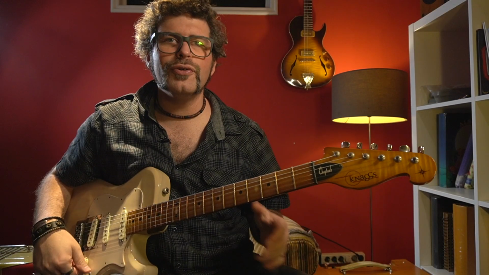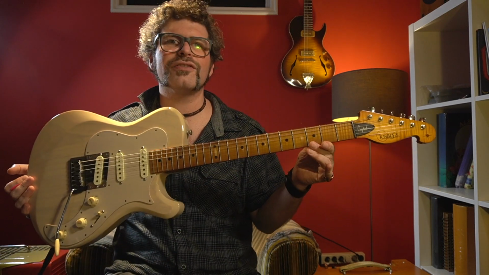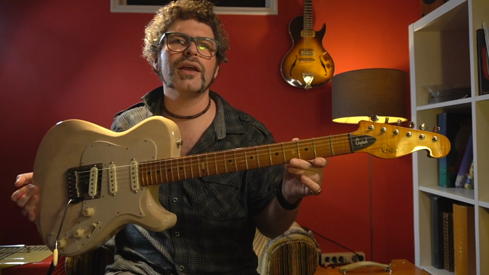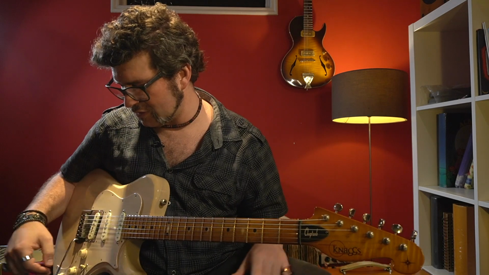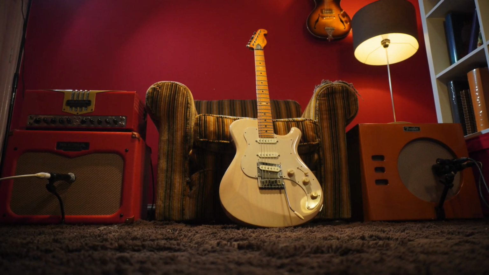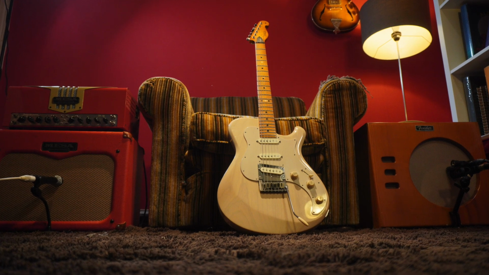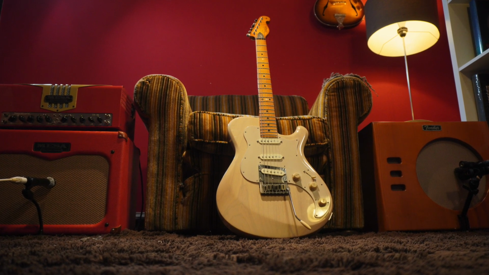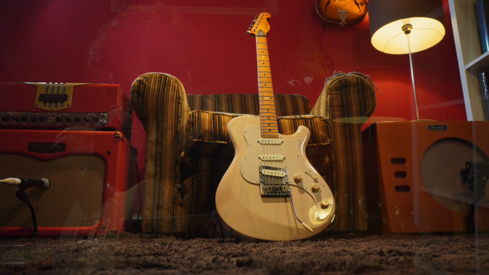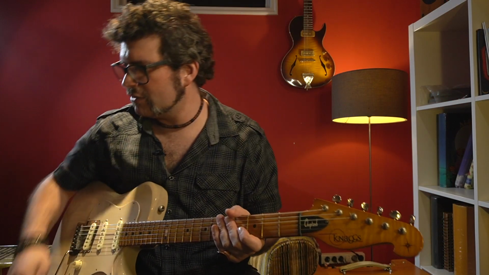Today I'm playing through my Nags Chop Tank, the maple one with vibrato. I love this guitar, it's so versatile. It's my main guitar. And I'm playing in a 2-amp setup with my Blues Junior and the Mesa Boogie Transatlantic, all going into the Zoom H6 recorder. Here's the clean tone.